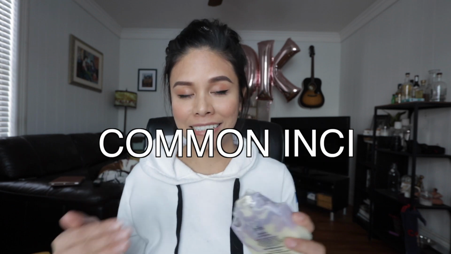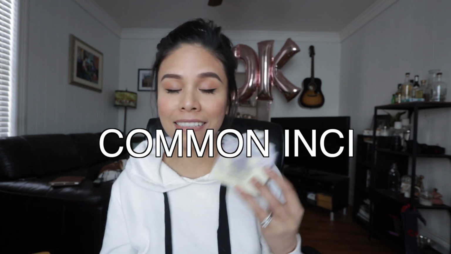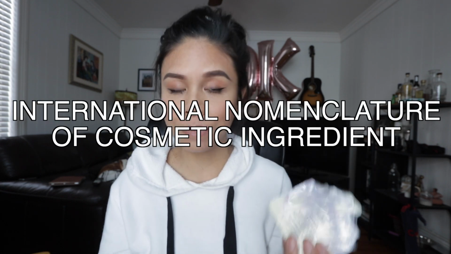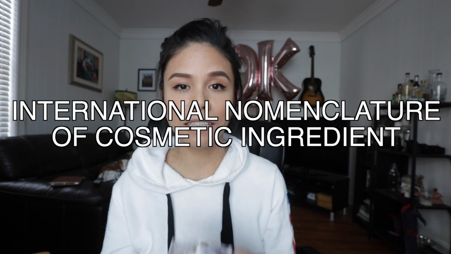And the last consideration that you need to know about when listing your ingredients is that all ingredients need to be listed in their common INCI form. And what INCI stands for is International Nomenclature of Cosmetic Ingredients. And this is basically the universal name for your ingredients.